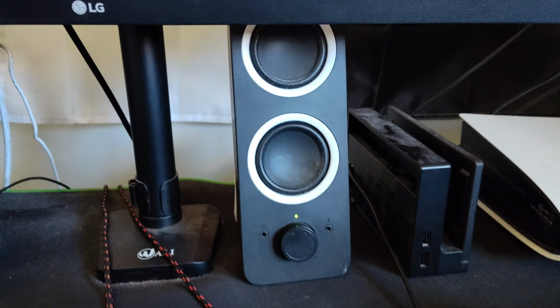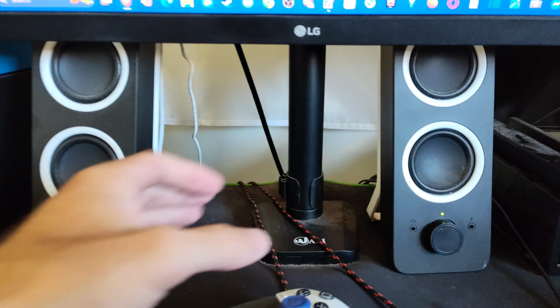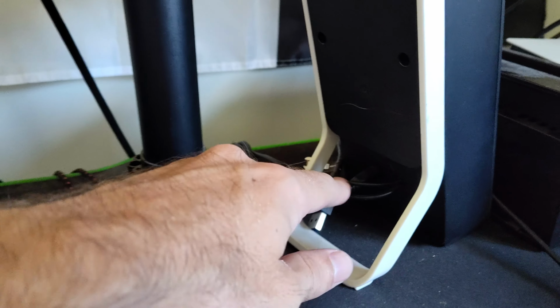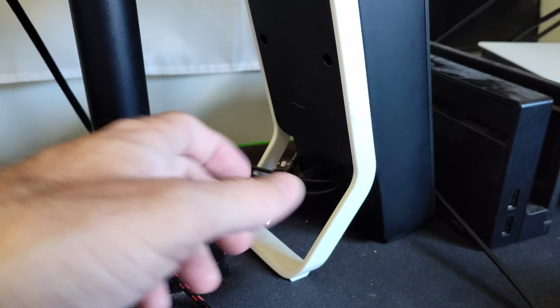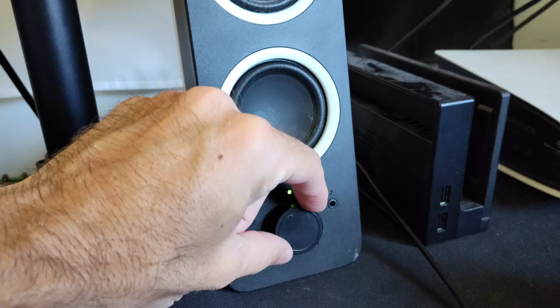Today in this video I'm going to show you how to connect your speakers to your Windows PC and get audio. So if you turn around your speaker right here, you can see there's three different cables. You have one for power, one goes to the left speaker, and the third you need to connect to your computer. So let's just turn on my speaker right now, just like this.